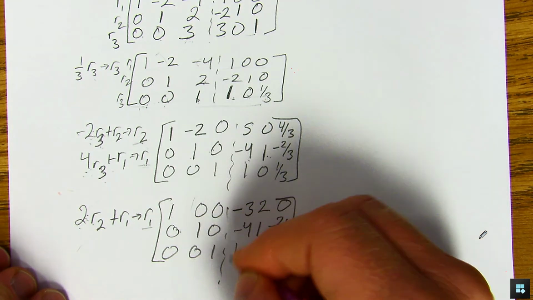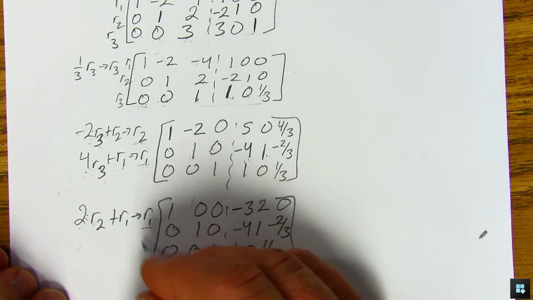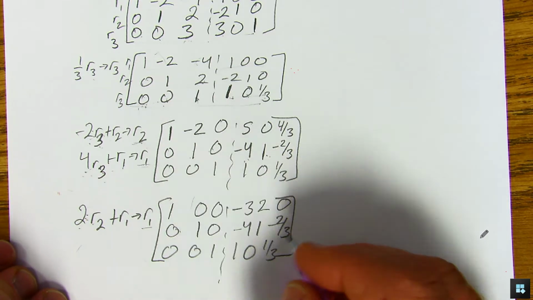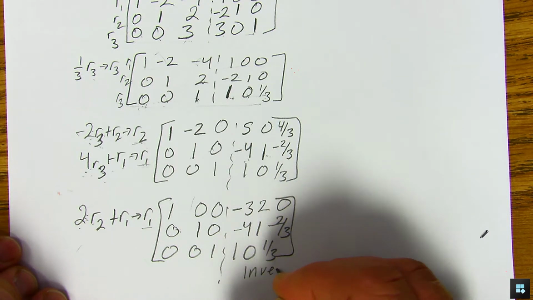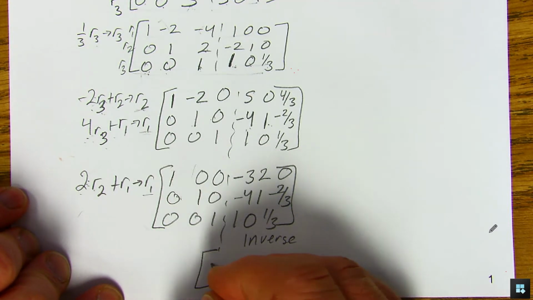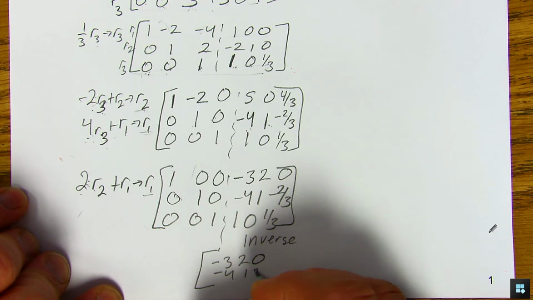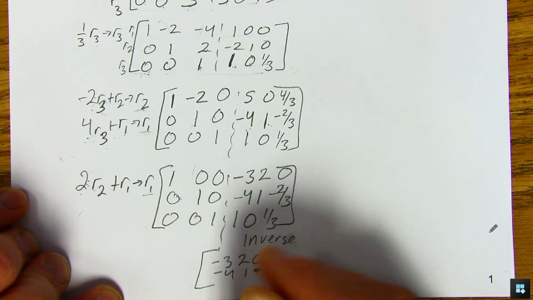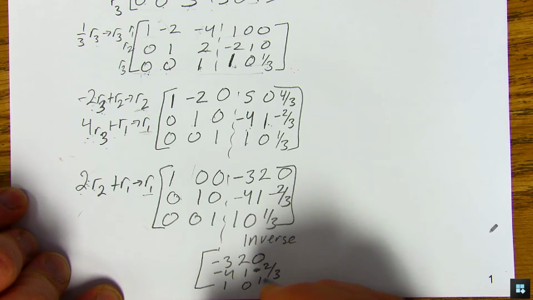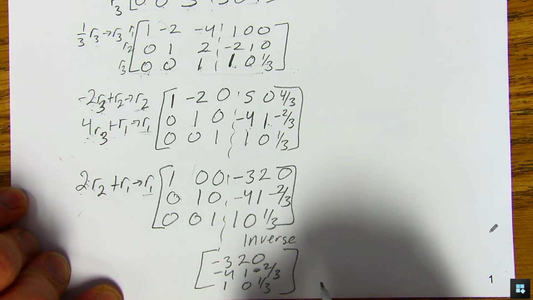Woohoo! Okay, notice how this now is the identity matrix, which means this over here is the inverse matrix. So I would say that the inverse matrix is -3, 2, 0, -4, 1, -2 thirds, 1, 0, 1 third.